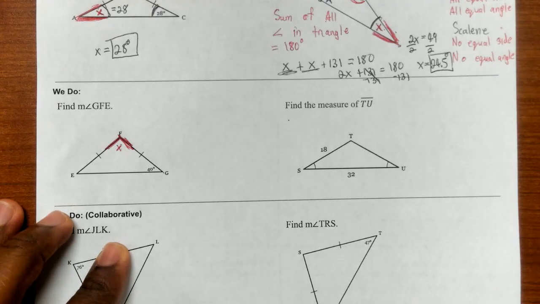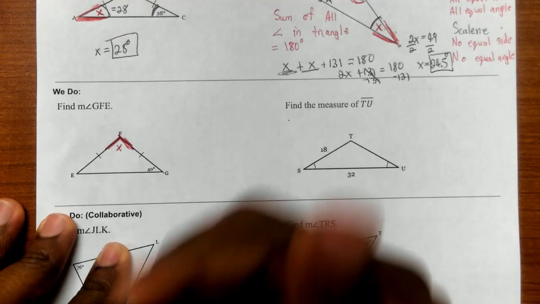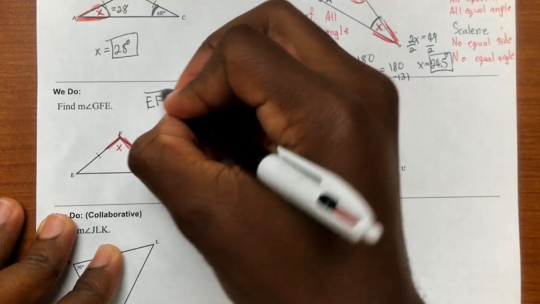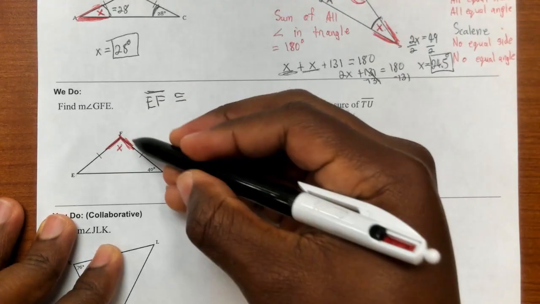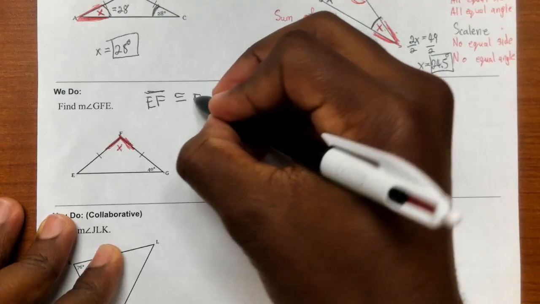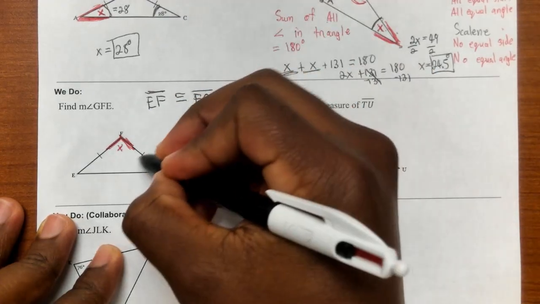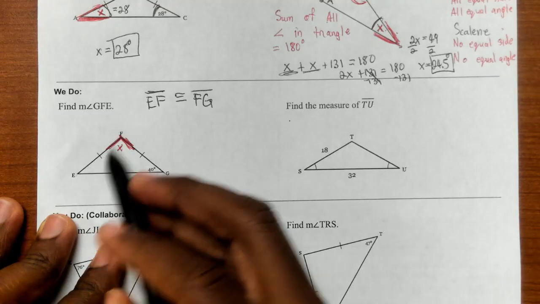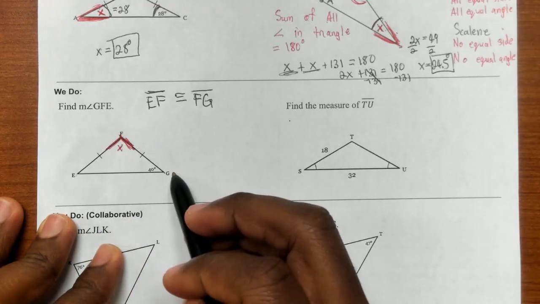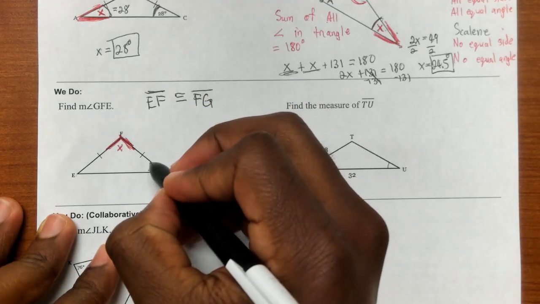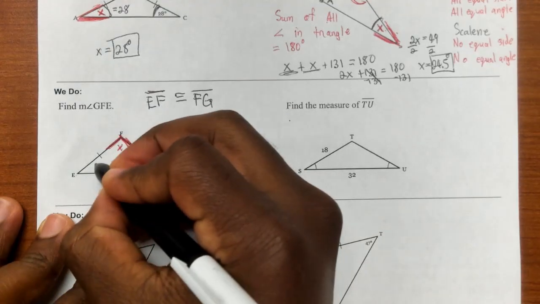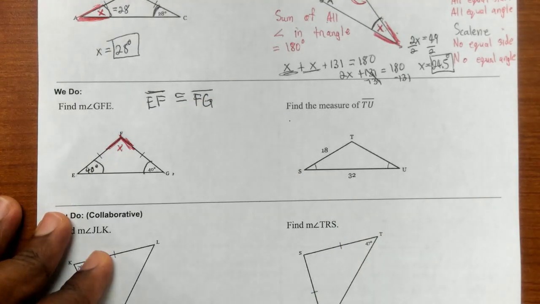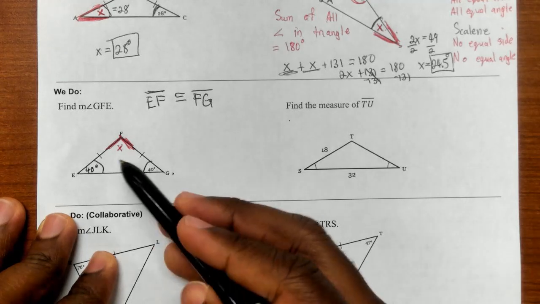Well, what do we know? We know that this line EF is equivalent to this line FG, and I know that because of that line mark that we see right here. That means they're measuring the same, they're equivalent. So if the lines are equivalent, their angles are equivalent. So this angle is equivalent to this angle, so this is also 40 degrees. Well, what could we use to find X?